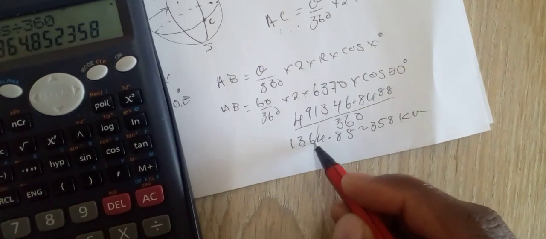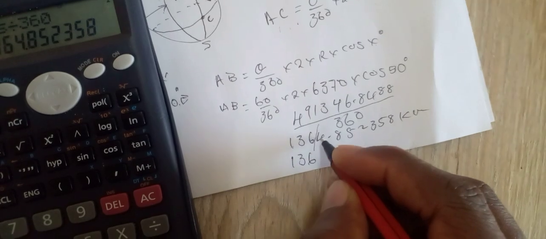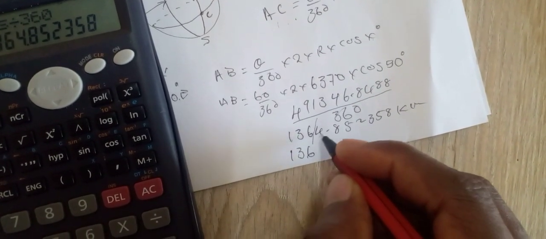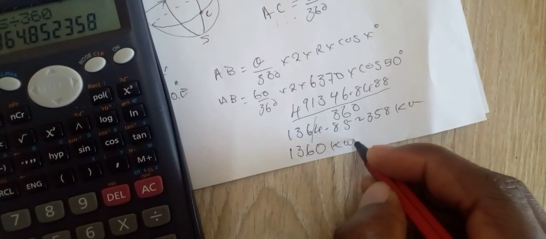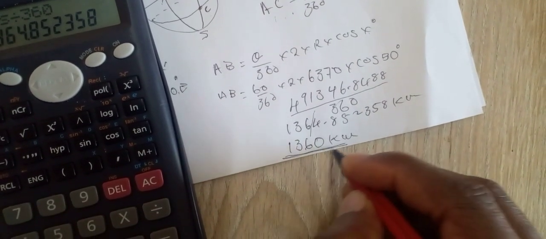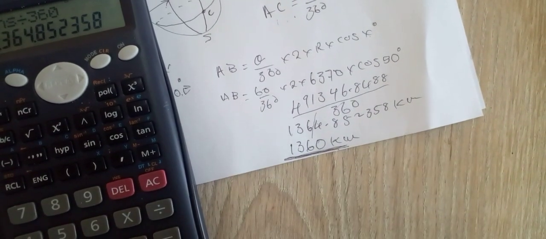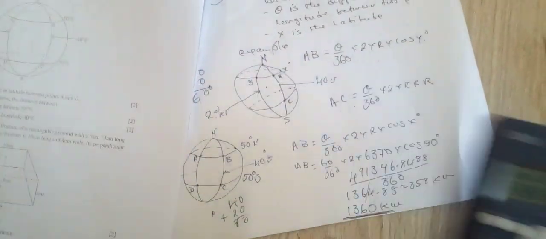So these are the significant figures they want. So it will be 1, 3, 6. This is 4, less than 5, so I can't add 1 here, so it just maintains 6. And because of the decimal point, this one becomes 0. And for kilometers, you write kilometers. So this is your final answer to 3 significant figures. And we are done. So this is how you answer this question. It came in the 2023 paper.